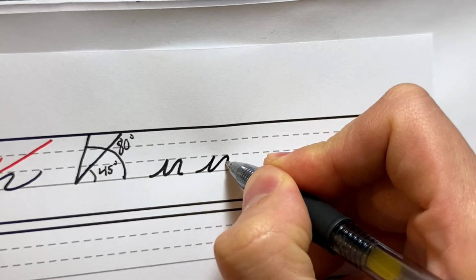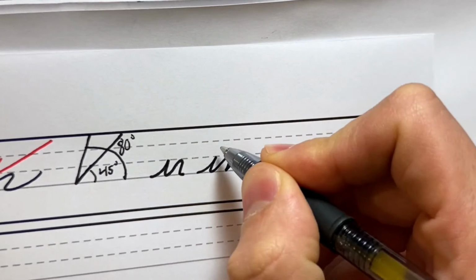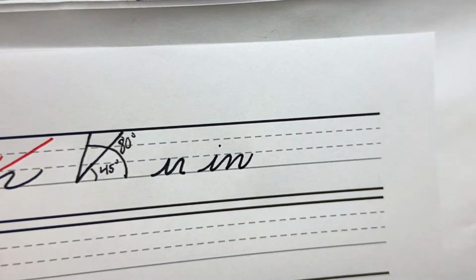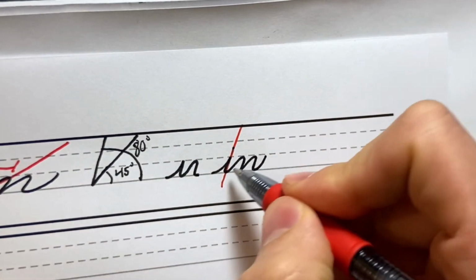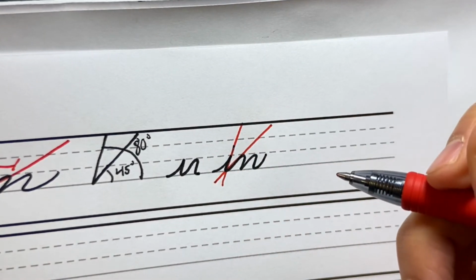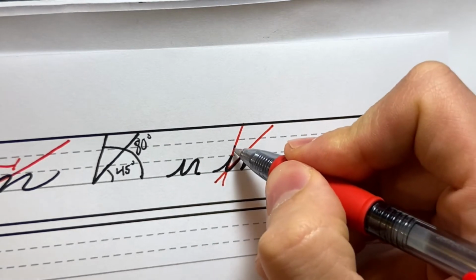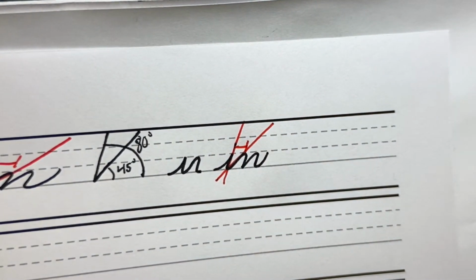All right. This script's going to look more like this, okay? And you can see here our main slant is more upright, and then our connective slant is more upright as well. And when you have more upright slants, now we have a much tighter space in between our letters.